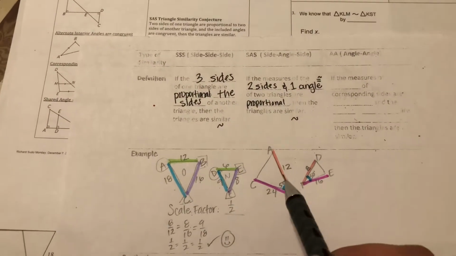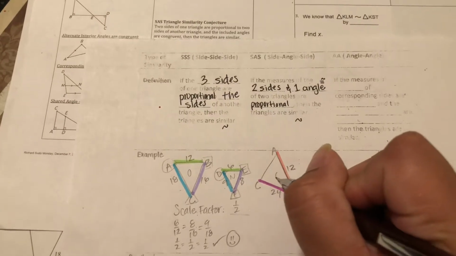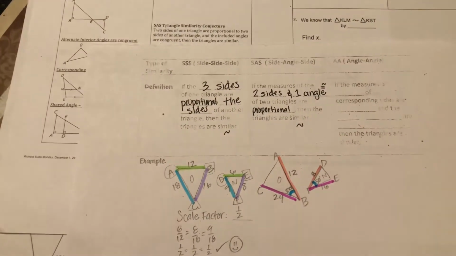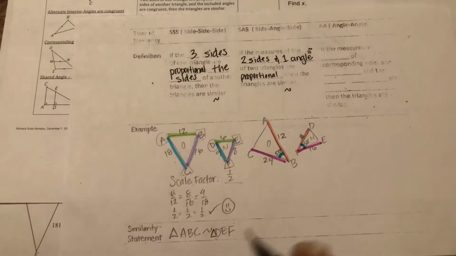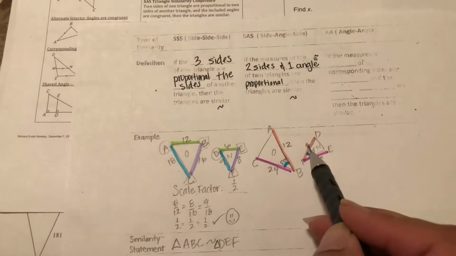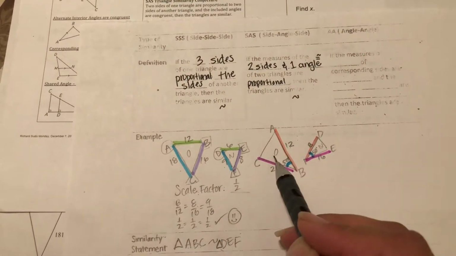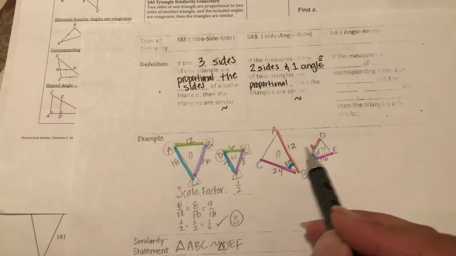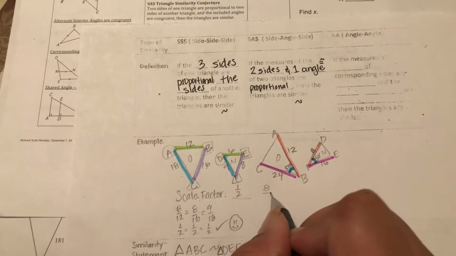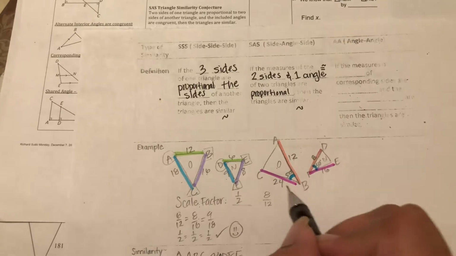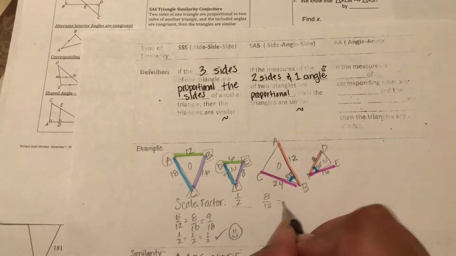So here I'm going to have, again, my old over my new, and I have my new over my old. Sorry guys, I keep messing myself up. 8 over 12. And I have 16 over 24.